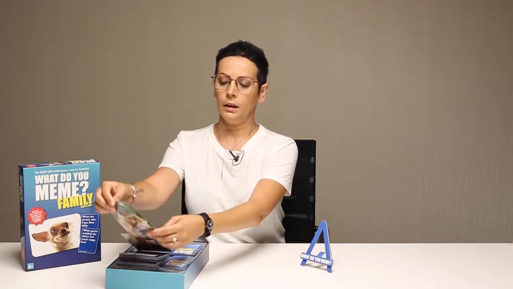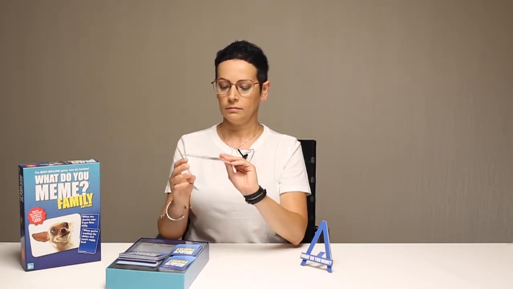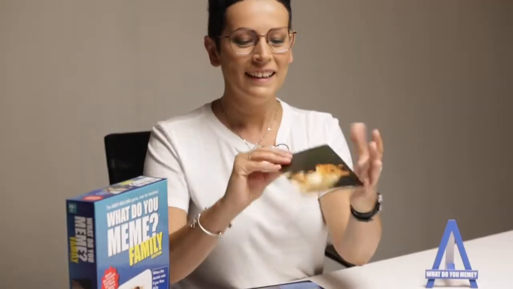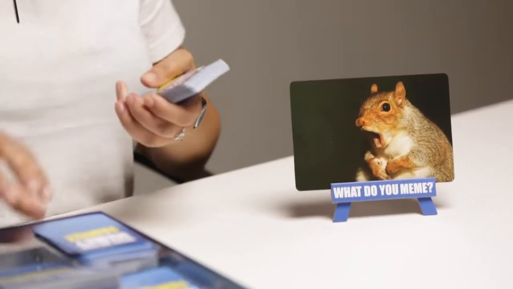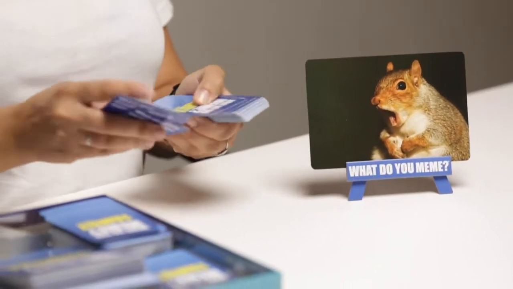So first, the basic rules are the following. You draw a card, and each card is a visual base for the meme, for the joke. A team or a player, depending on the size of your group, gets 6 cards.